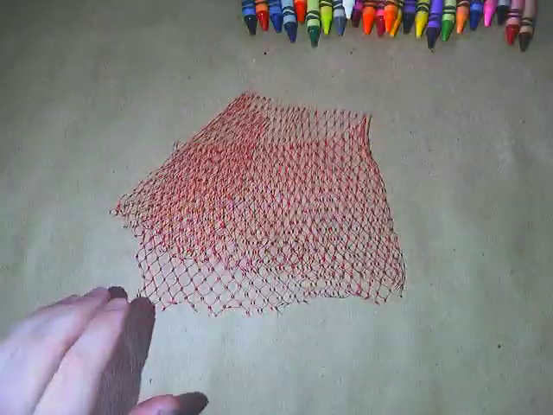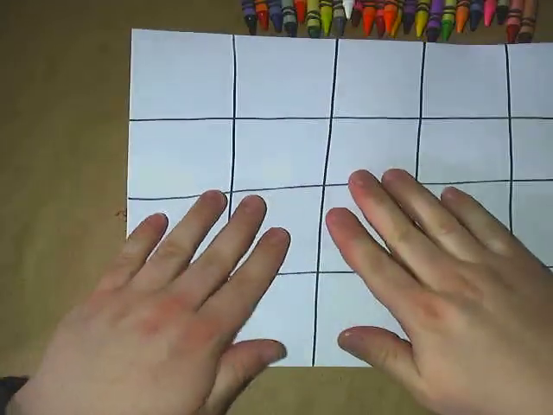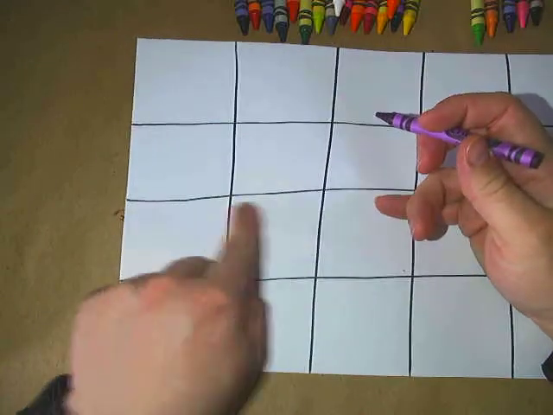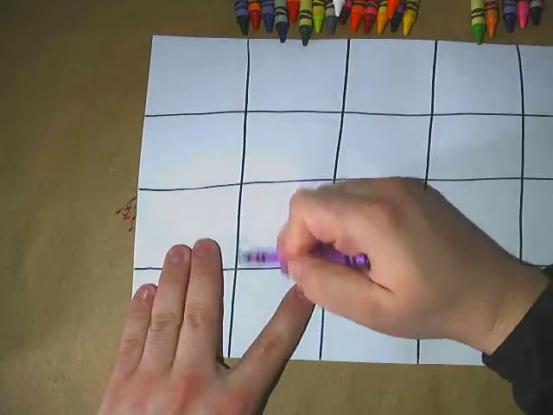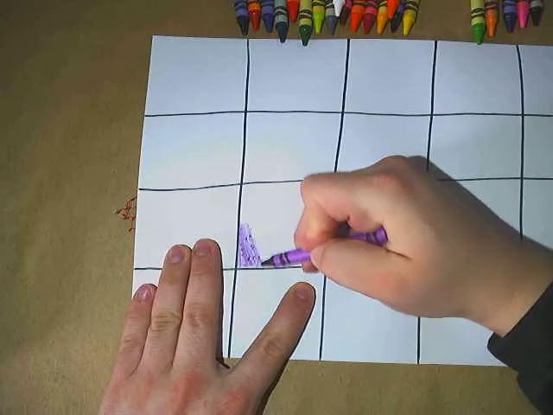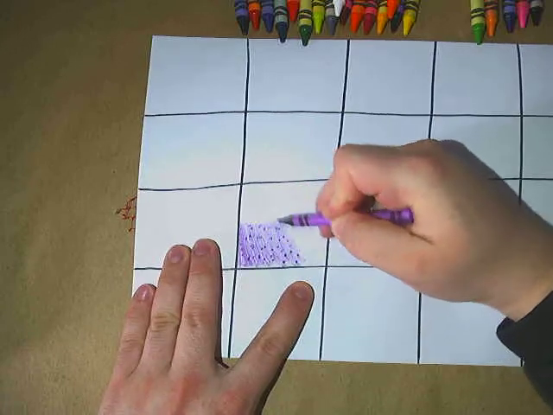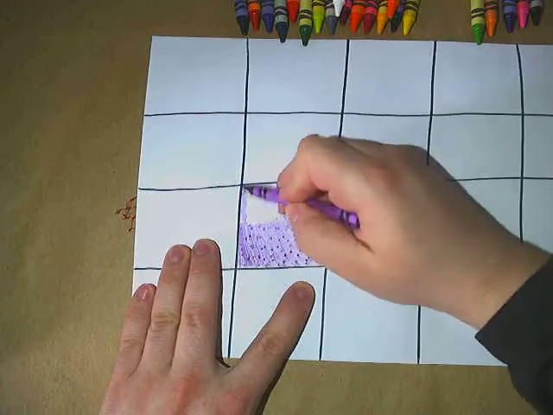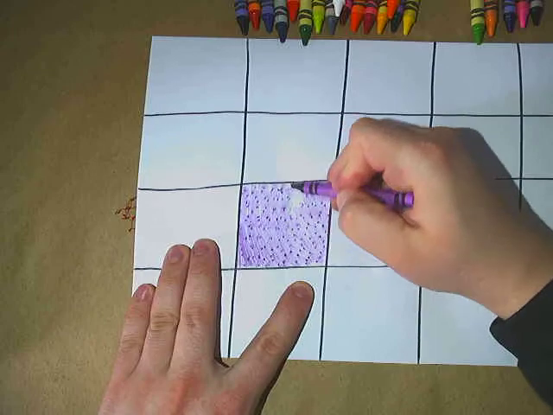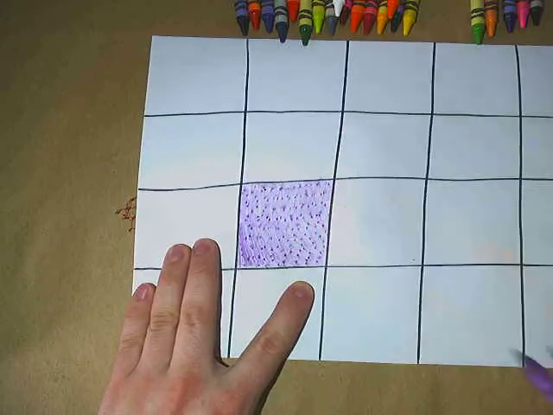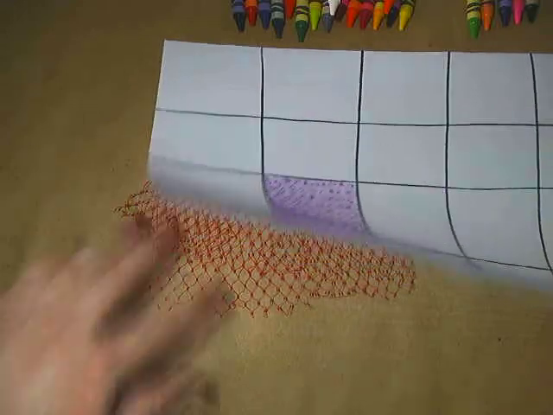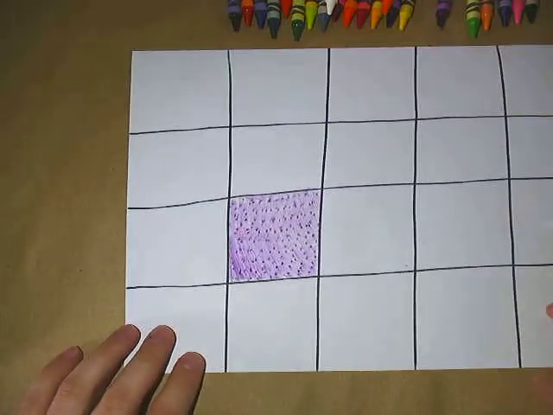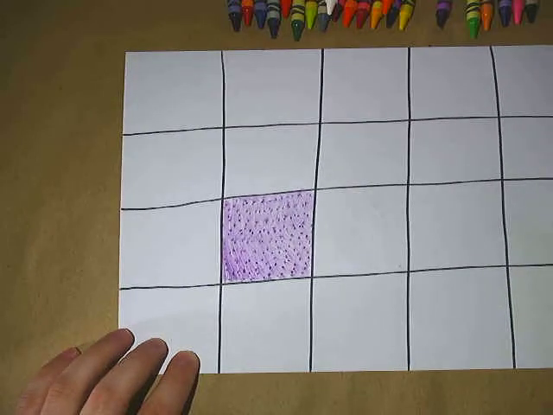Once you find a texture, you're going to lay it underneath your project and pick a color. I'm going to color right over top of one section. I'm going to try not to go outside the lines. When I color, you're going to feel and see and hear that texture showing through. Can you see the bumps? That's what the netted bag looks like. When you're done with one texture, move on to a different one. When you do that, switch colors.